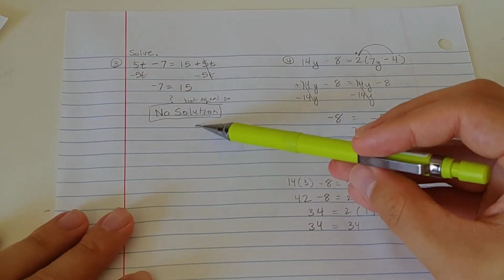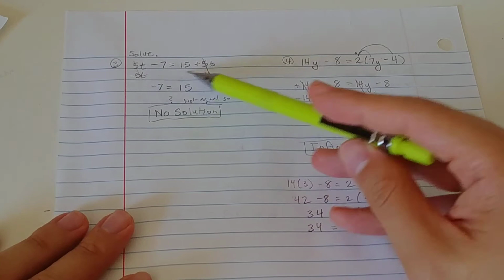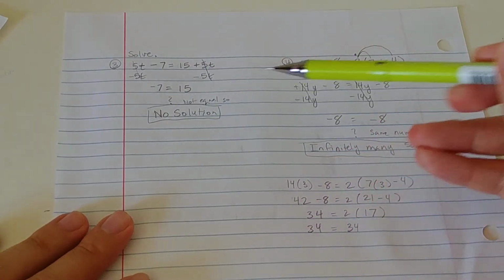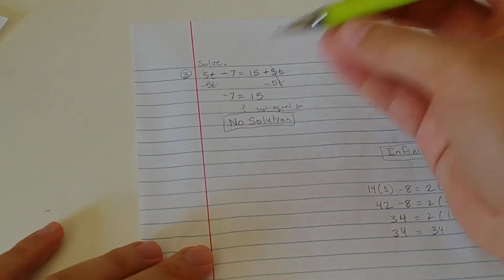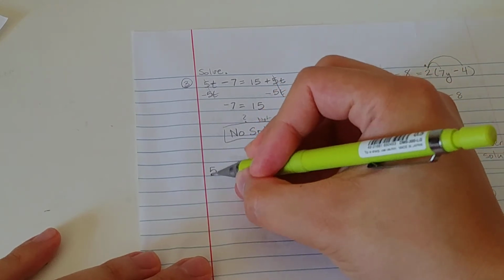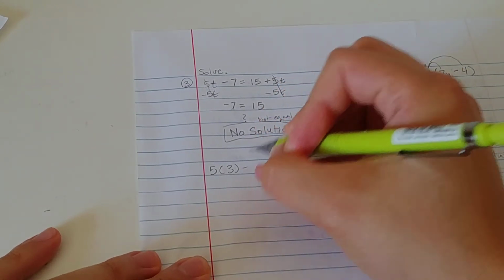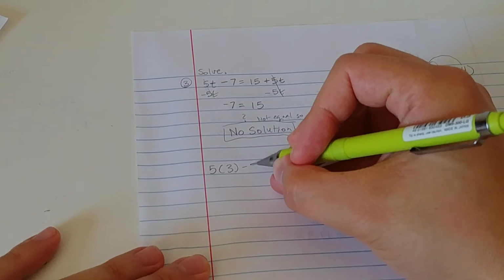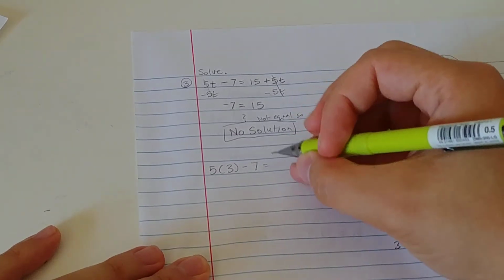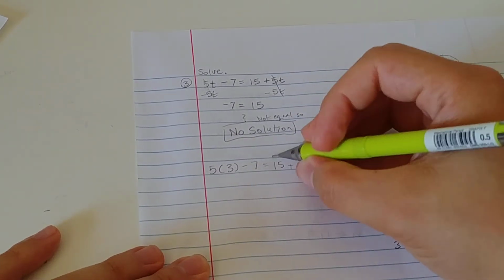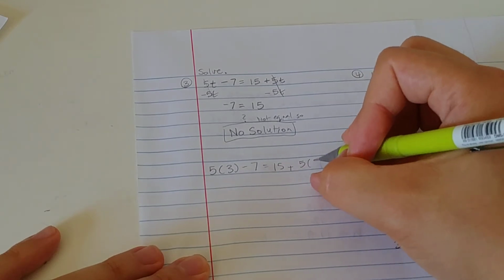No solution means no matter what number you plug in, it's going to be wrong. Right? And we could show you here. 5 times 3. Again, we can use any number. I'm just using 3. Equals 15 plus 5 times 3.